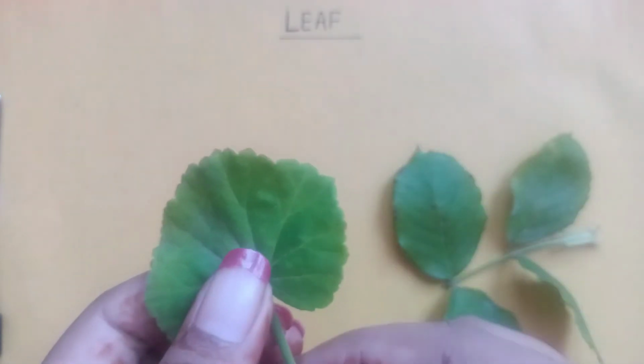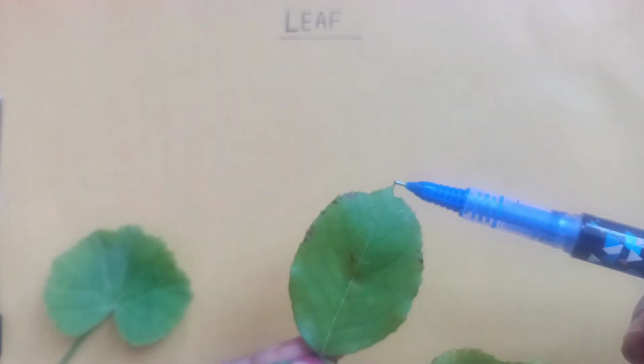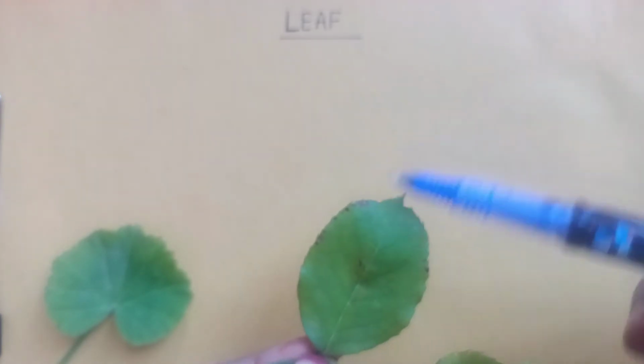Next we can talk about the midrib. In this we can very clearly see the midrib. This line which extends from the starting of the leaf blade to the end of the leaf blade divides the leaf into two equal parts.